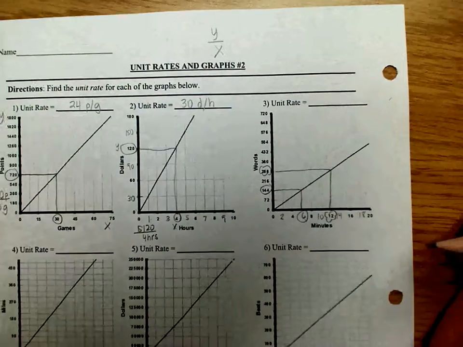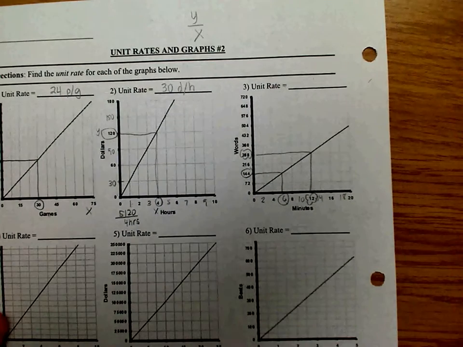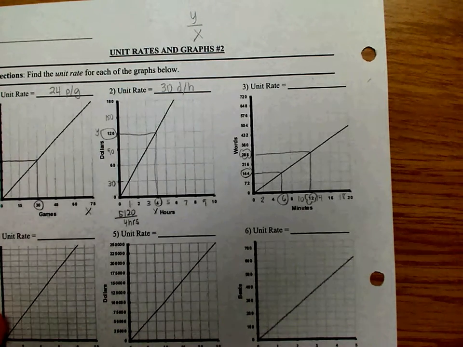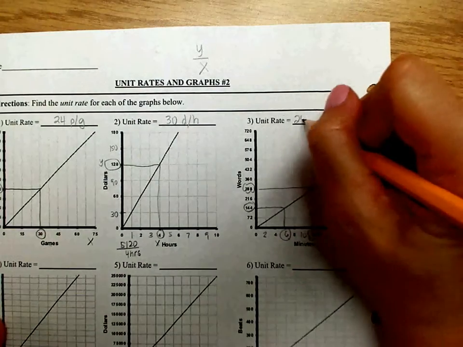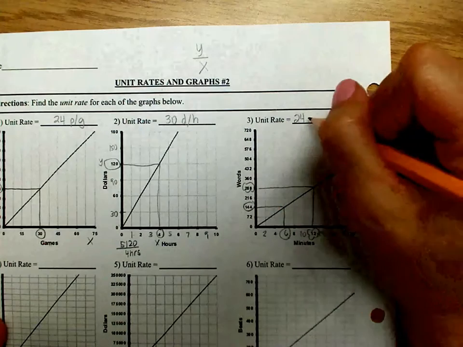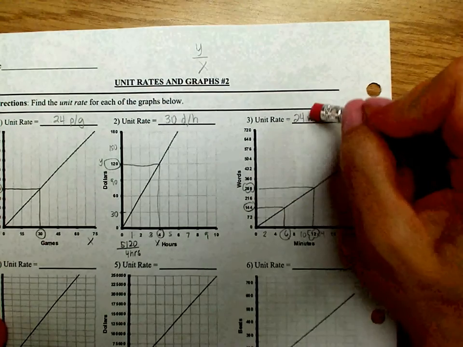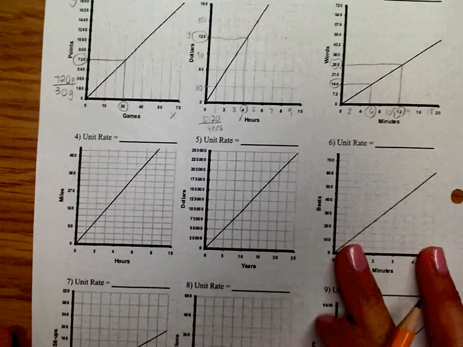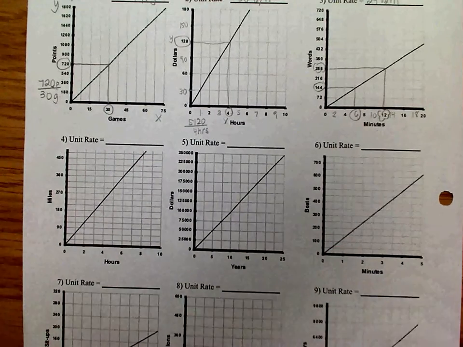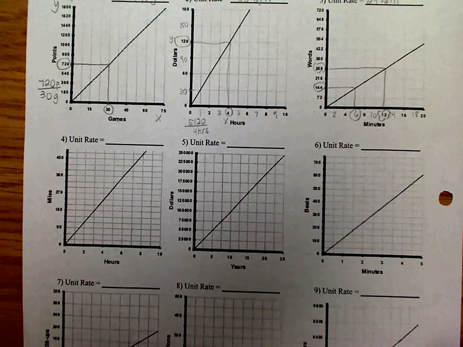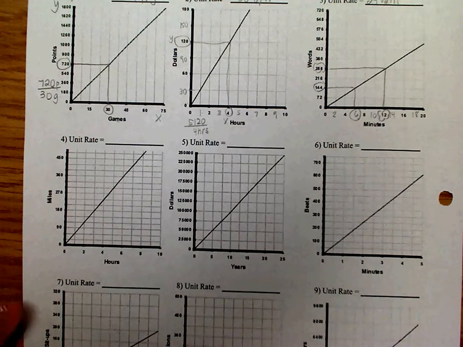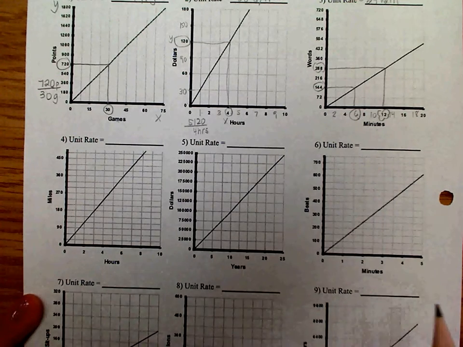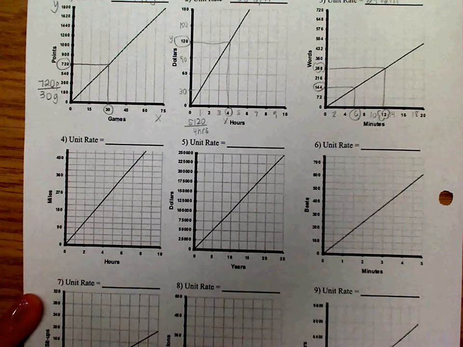Okay, so let's say I do that, 288 divided by 12, I get 24. 24 what though? Y per x, words per minute. So I'll just put W/M. All right? Now, like I said, you may pick different numbers, but in the end, remember, unit rate for a proportional relation, all of these are proportional, which means that they're linear, they're straight, and they pass through the origin, then it doesn't matter as long as you're picking the correct y and x.